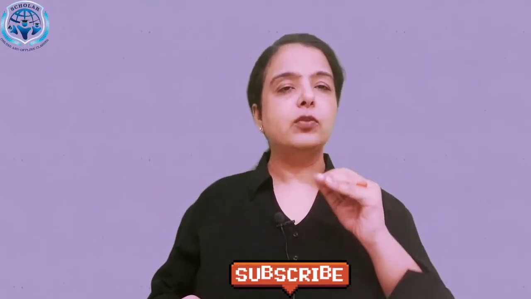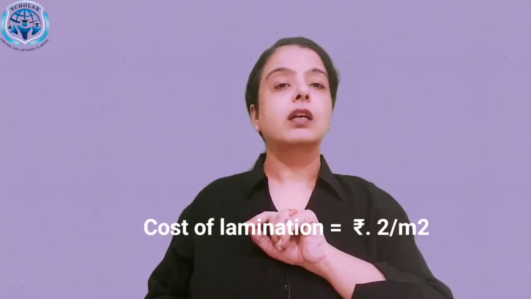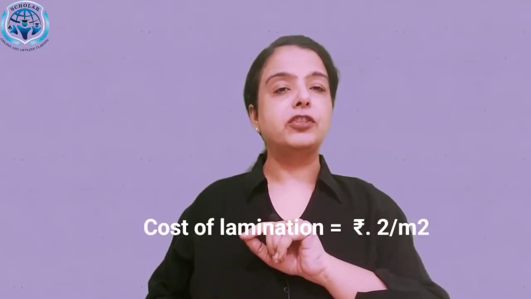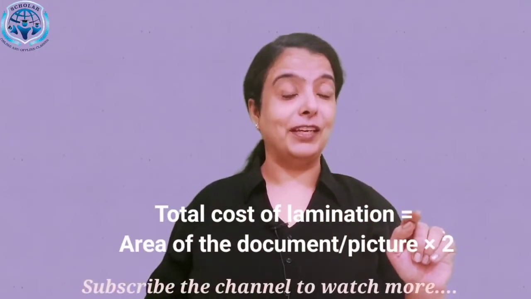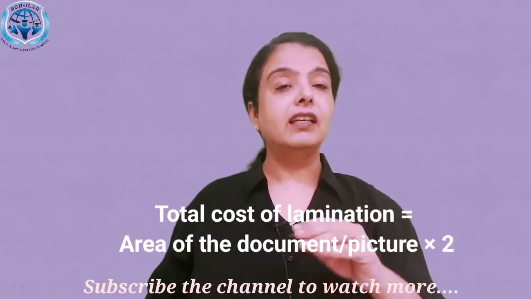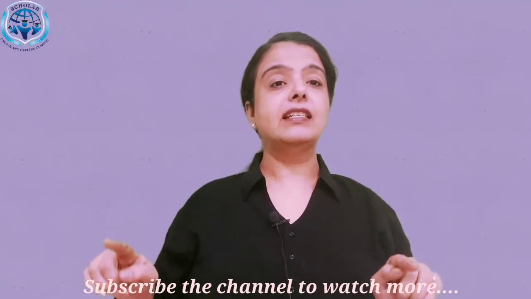You will be able to identify whether to calculate the area or the perimeter to know the total cost. Let us revise. If 2 rupees per meter square is the cost of lamination, you will find out the area of the picture or the document, then you will multiply that area with 2 to find out the total cost of lamination. In the same manner, if you want to frame a picture, the frame is like this.